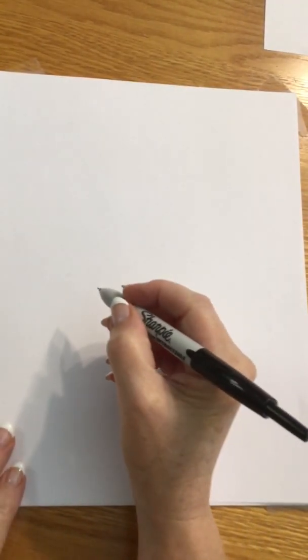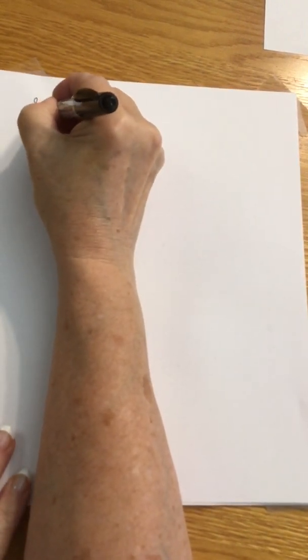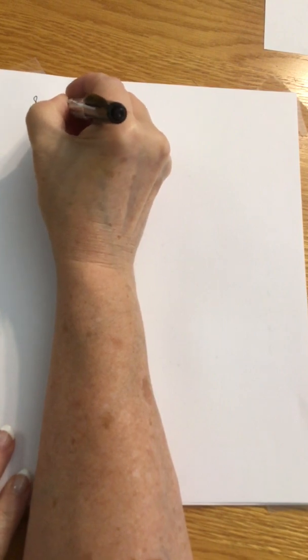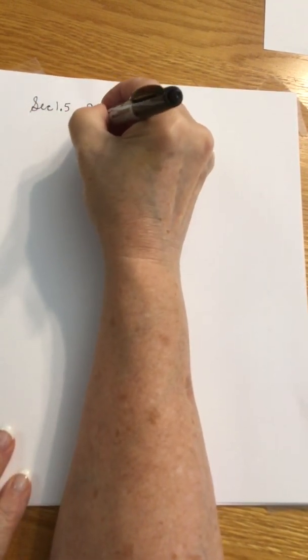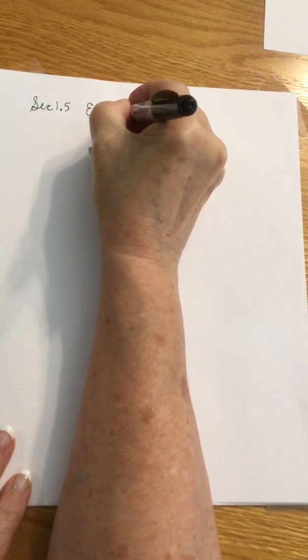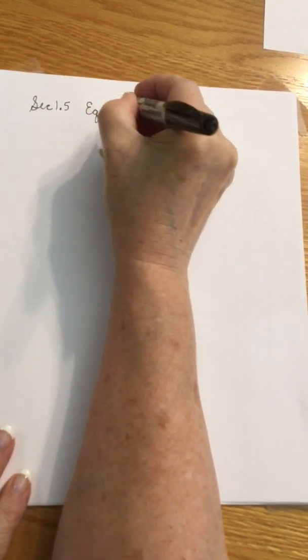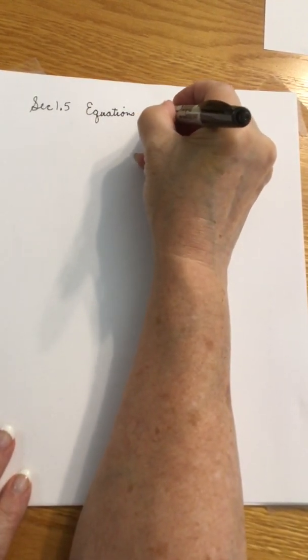Today we're going to look at section 1.5. Topic is equations. If you want to look this up in your textbook, we're looking at page 45.